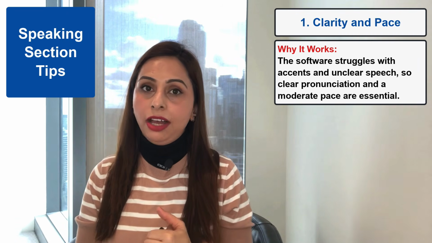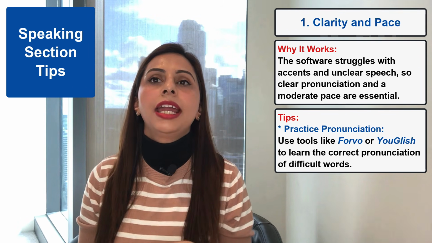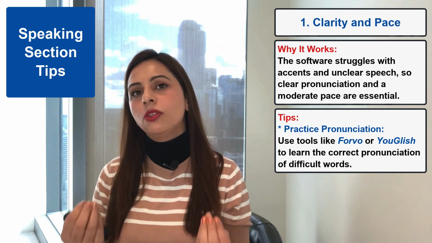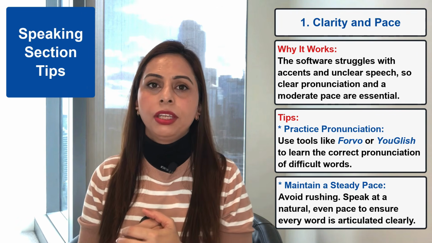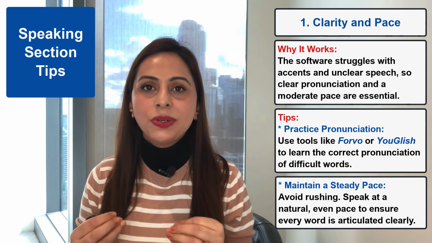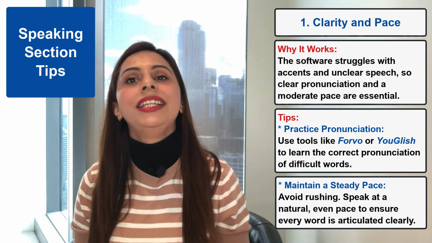Another tip will be practice pronunciation. Use tools like Forvo or YouGlish to learn the correct pronunciation of difficult words. Next is maintain a steady pace, which means avoid rushing. Speak at a natural, even pace to ensure every word is articulated clearly.